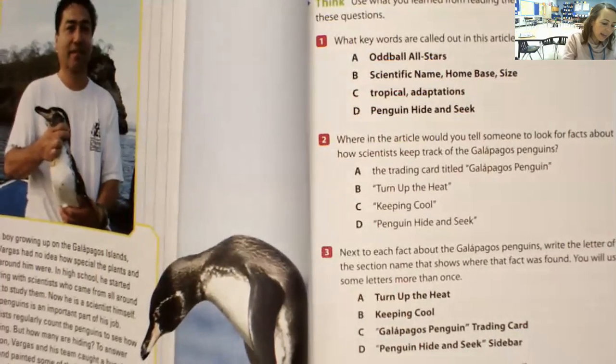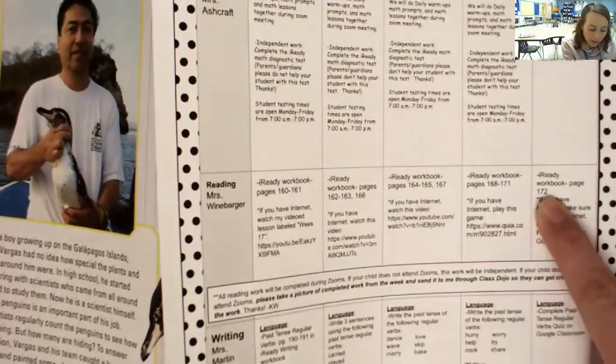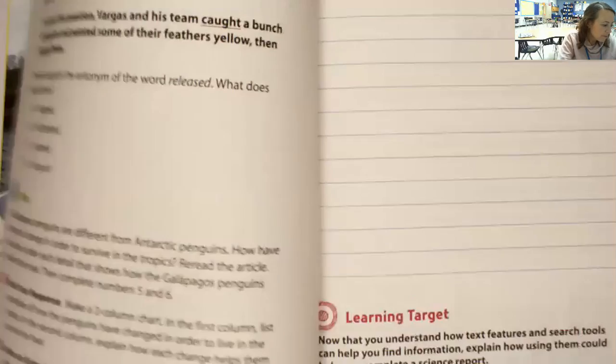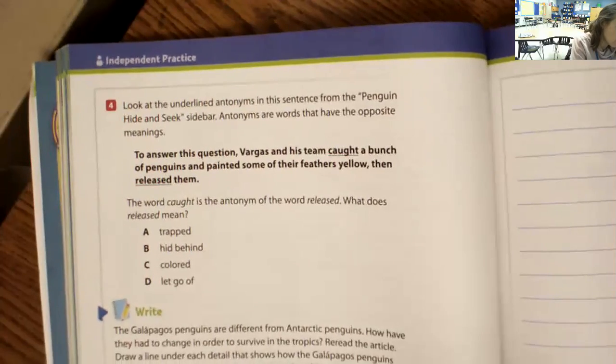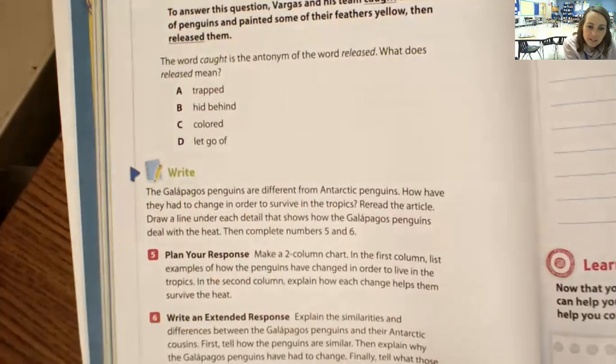On Friday, you have only one iReady workbook page to do. It's page 172. It's the next page that goes along with that article, Oddball All-Stars. And you're going to answer question 4. 5 and 6 is an extended response.